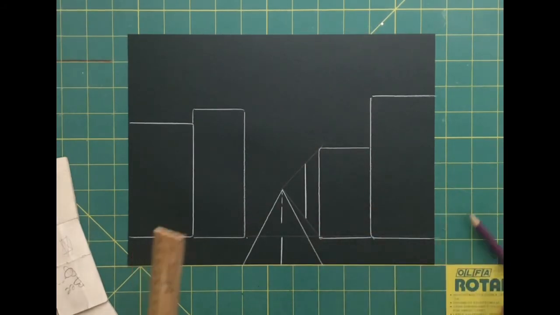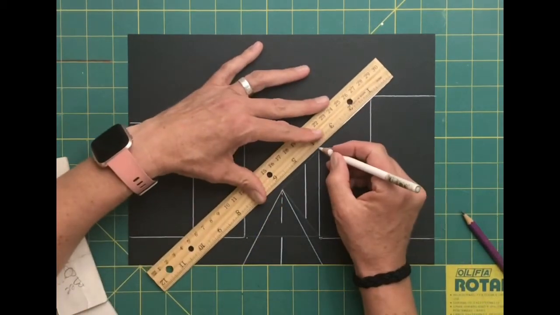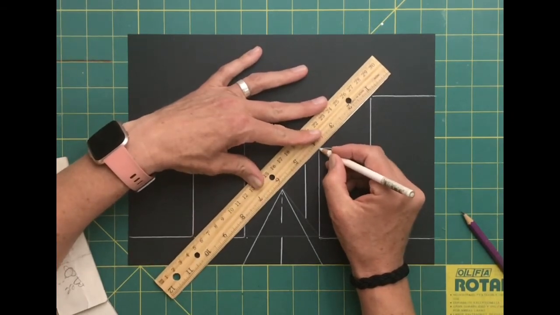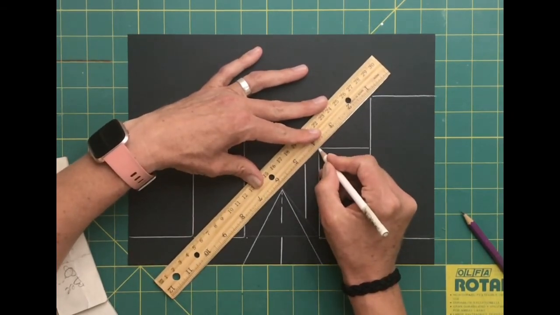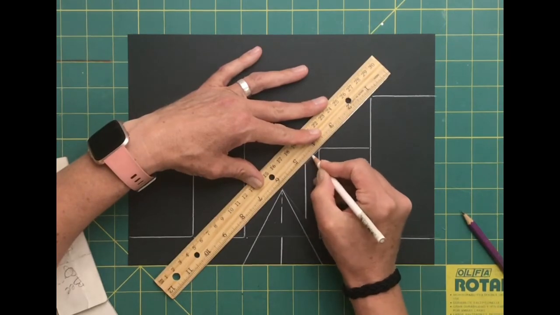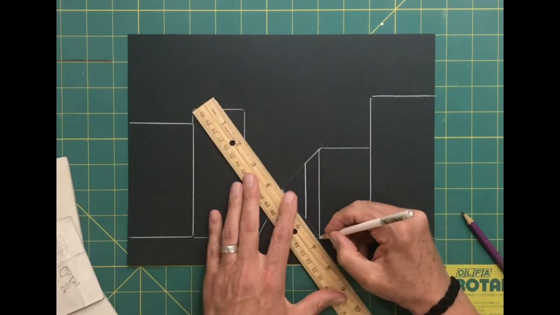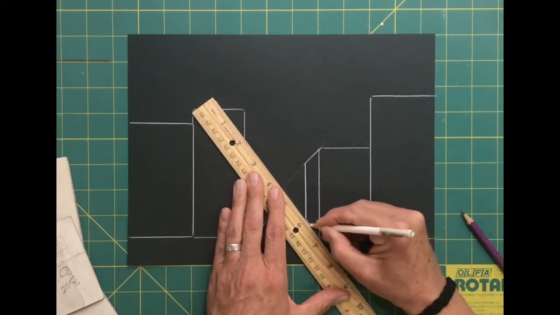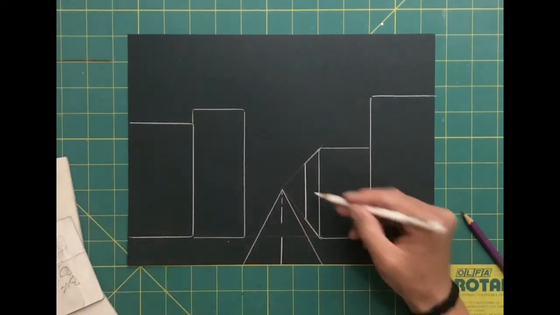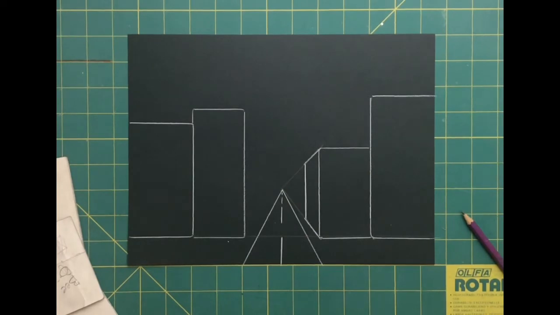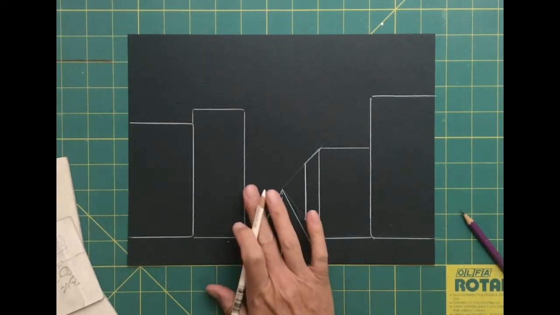Do not outline those without your ruler. You really want them crisp, nice straight lines, but when you get here, you're not going to go all the way to that vanishing point. Your roof ends at the back of the building, and your floor ends at the back of that building. So that's that side right there. So now we're going to do the same thing, but on this side of the street.